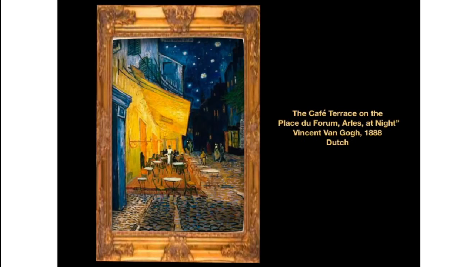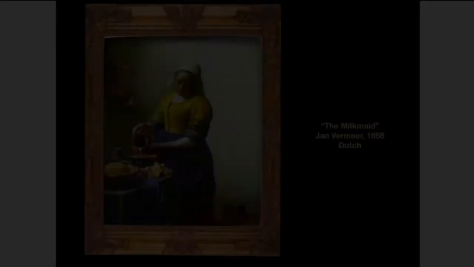This is once again Vincent van Gogh, and this is from 1888. Do you see yellows, blues, greens, like I do? It seems that Vincent van Gogh often used analogous color schemes, doesn't it?